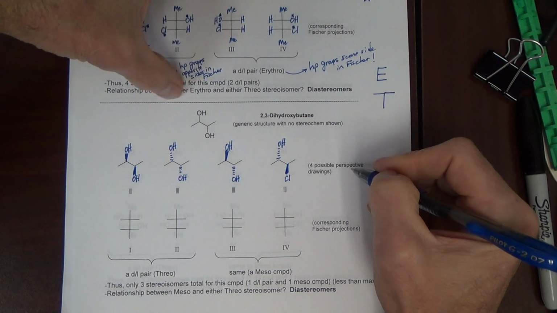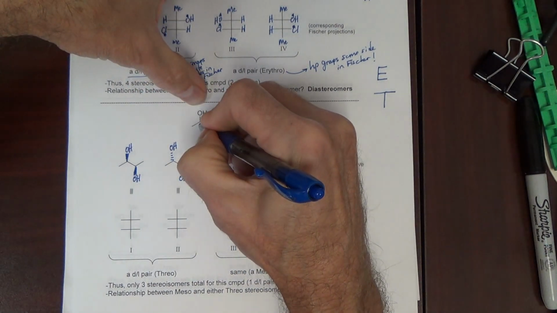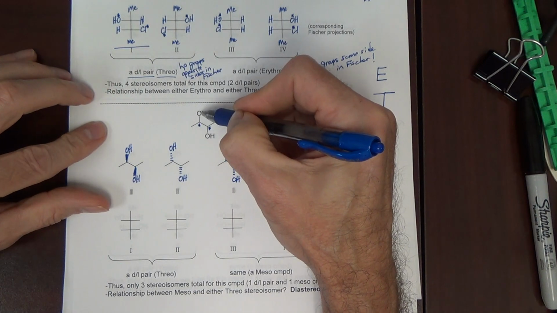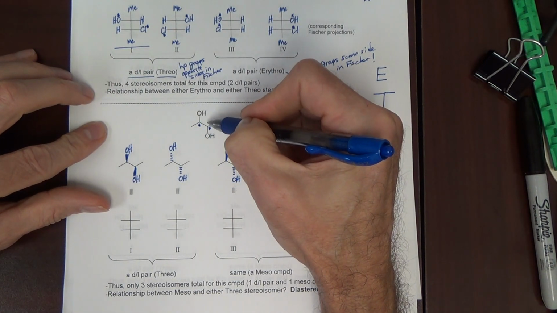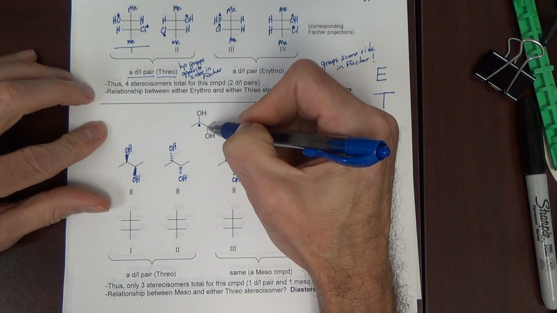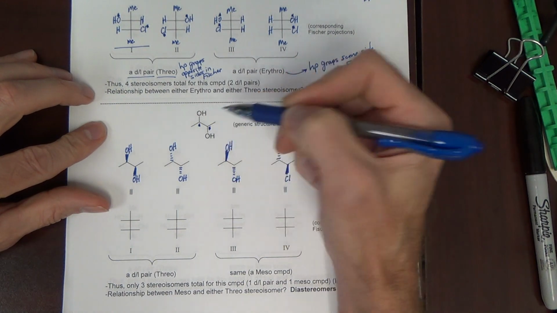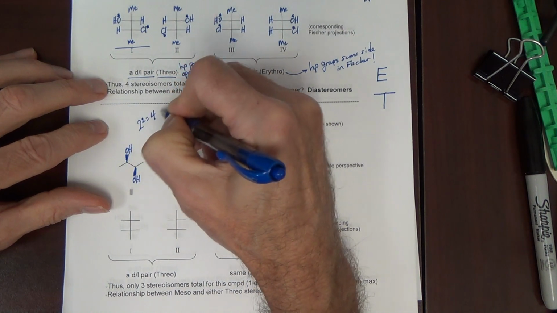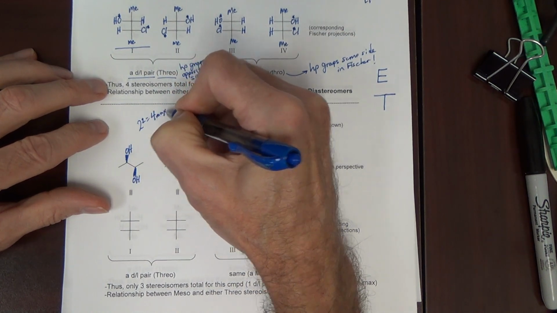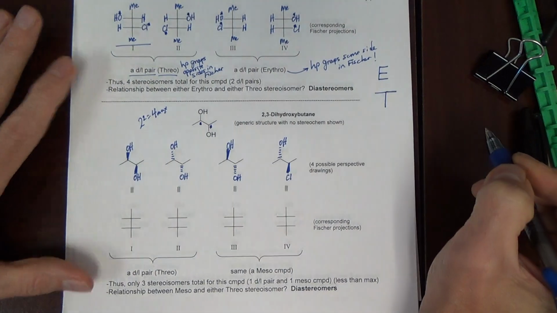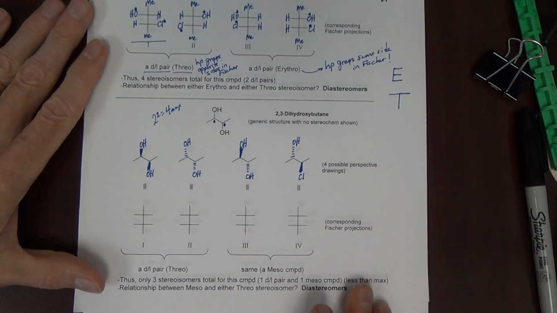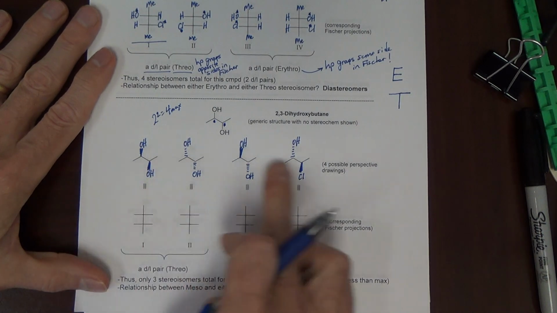4 possible perspectives. We got 2 chiral carbons. Everybody agree that those are chiral carbons? This carbon has an OH, a methyl, a carbon with lots of stuff on it, and an undrawn H. Same thing over here. 2 to the 2 equals 4 stereoisomers max. Alright. We can do Fischer's.